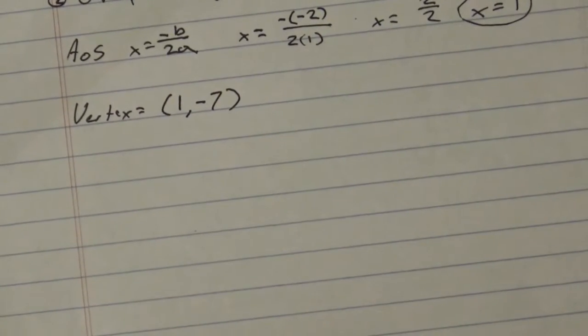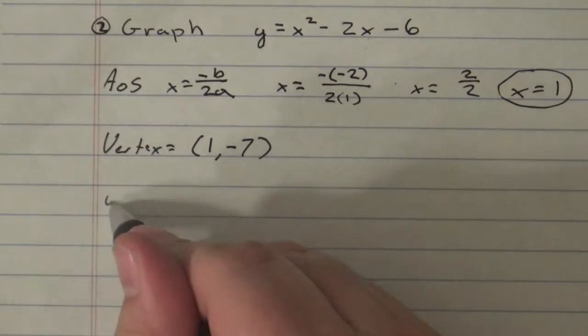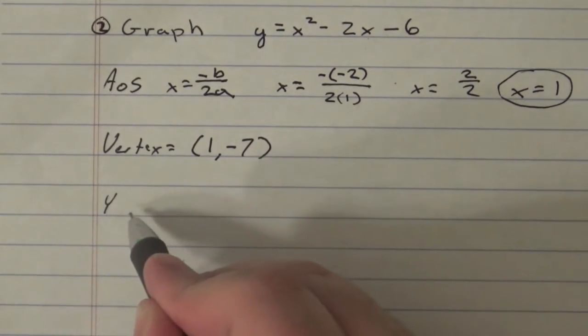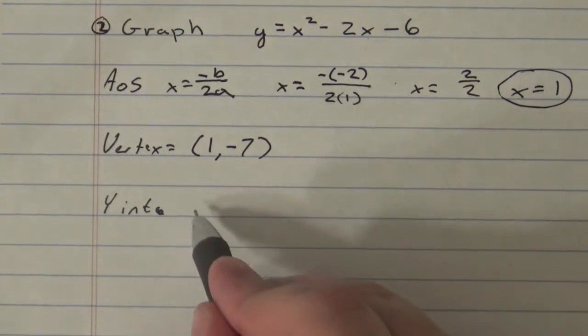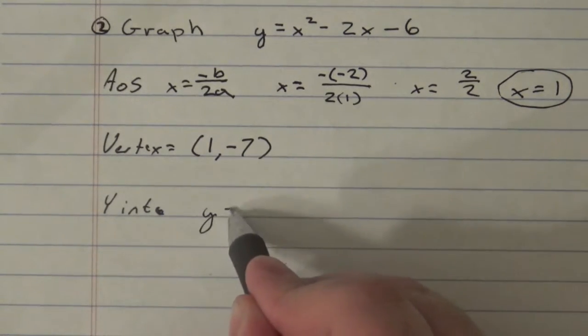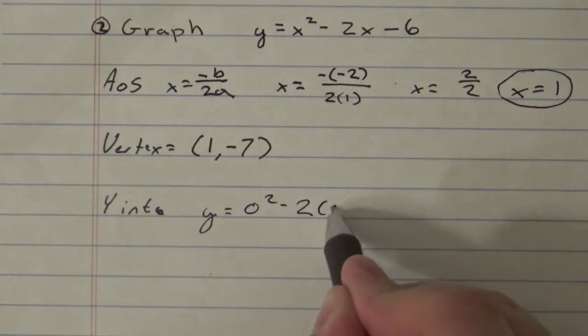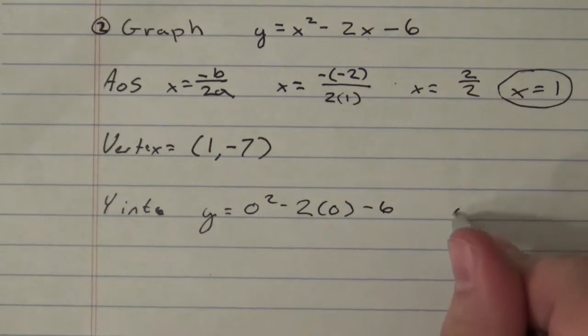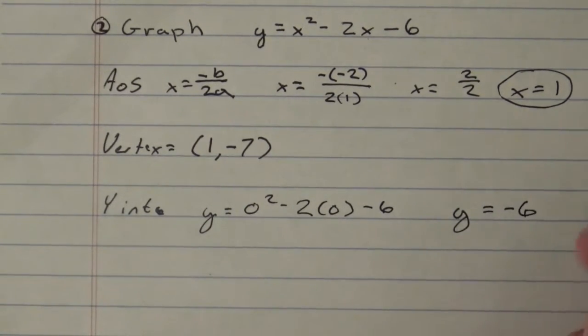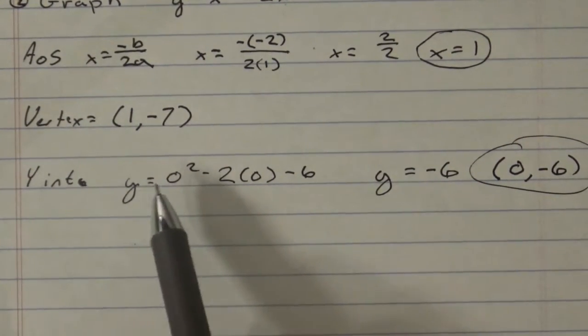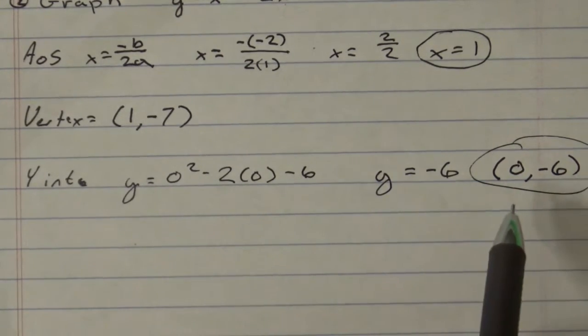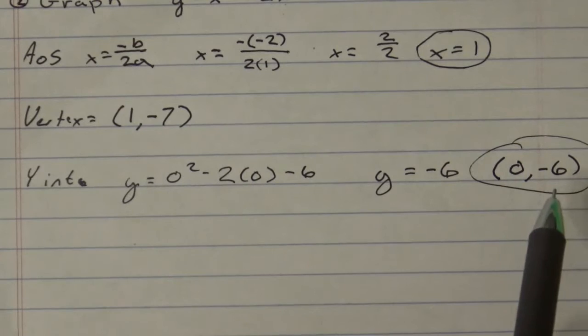The next thing that we need to know is our y-intercept. How do we find it? We basically put 0 in the place of all our x's. I'm going to just put y-intercept like that. Y is equal to 0 squared minus 2 times 0 minus 6, or simply, y is equal to negative 6. Therefore, our y-intercept is 0, negative 6. Alright, so there's our y-intercept. Sorry, I didn't realize I went off paper. So we plug in 0 in the place of x, solve for y, and we find out that our y-intercept is at 0, negative 6.